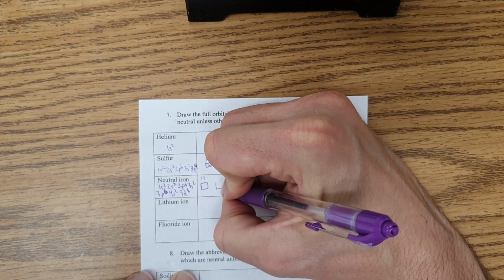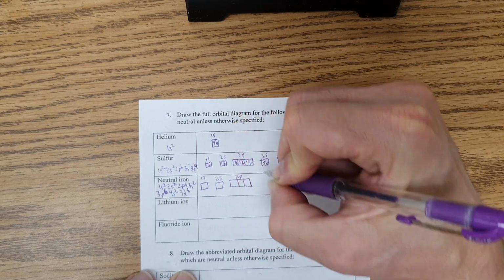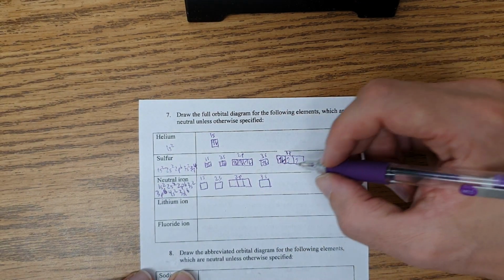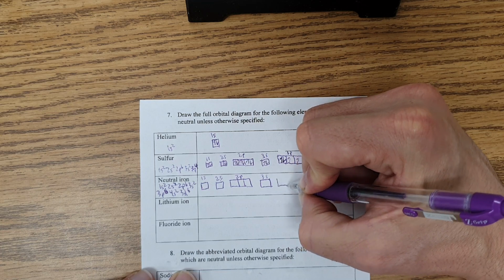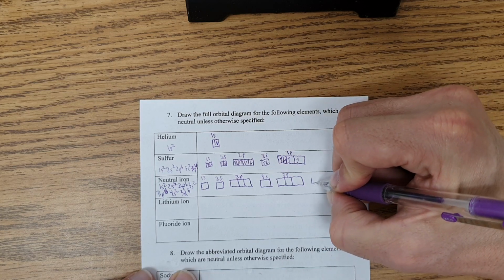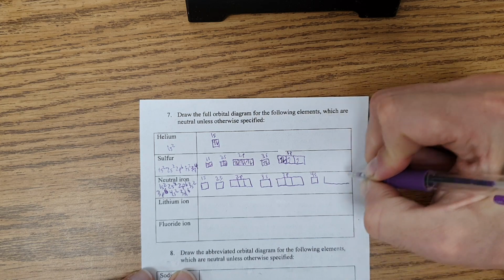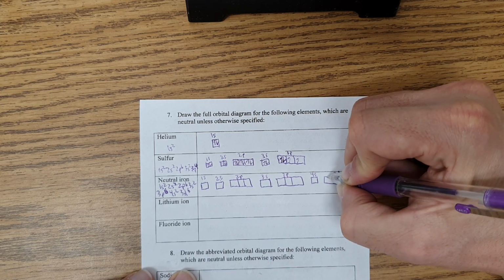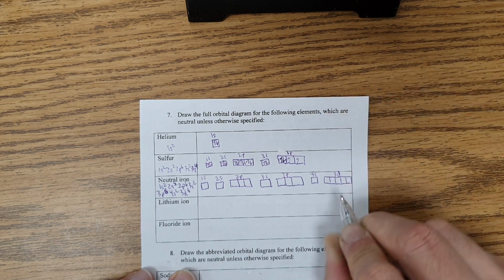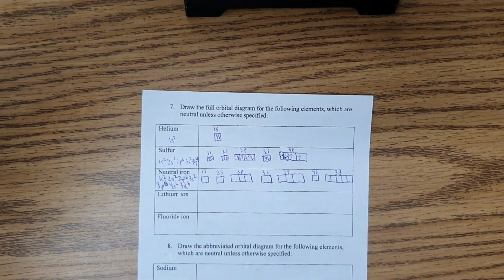1s, 2s, 2p, 3s, 3p, 4s. This is going to be 3d right here. It's 1, 2, 3, 4. So now it's 5 boxes. All right. I'll zoom that in a little bit.